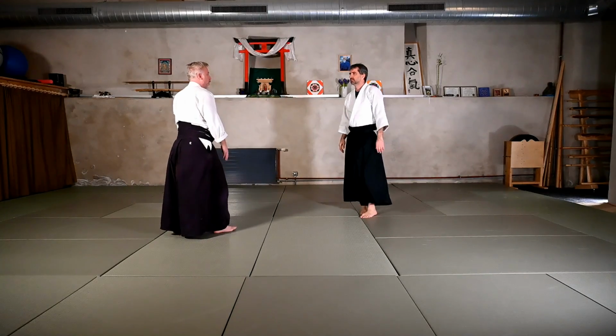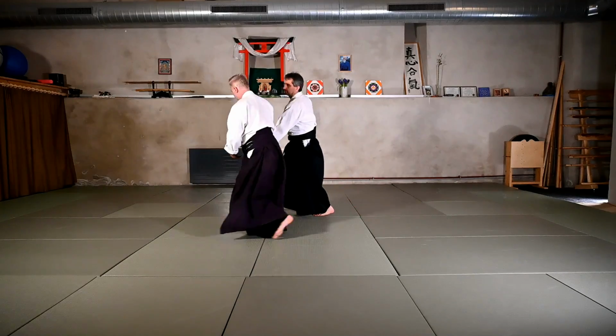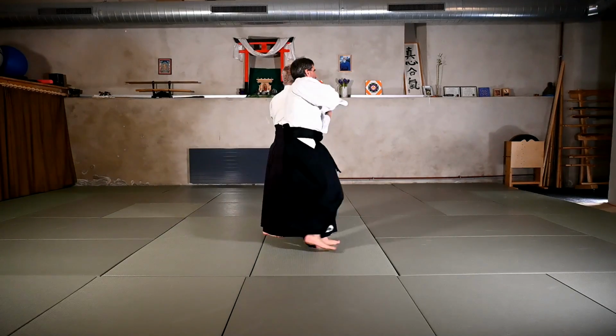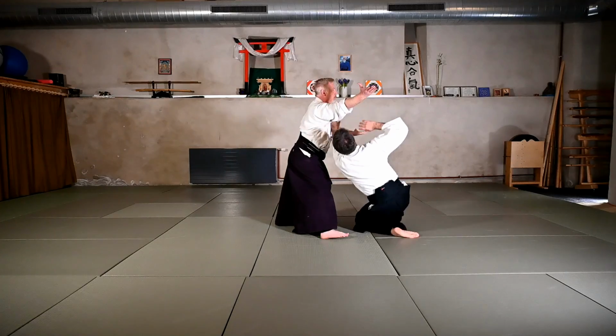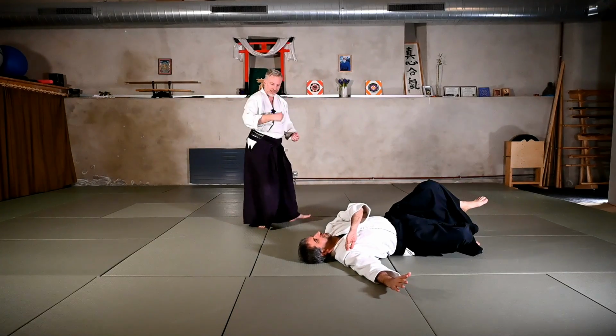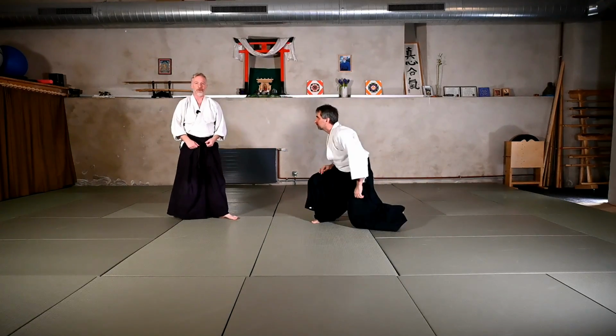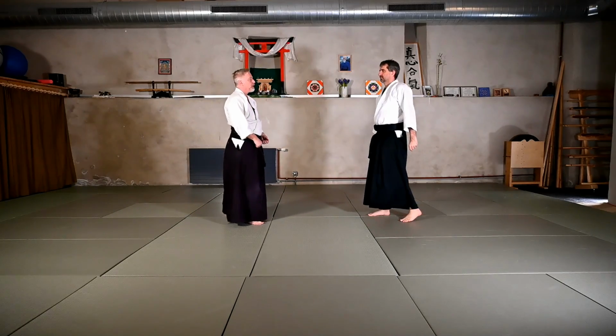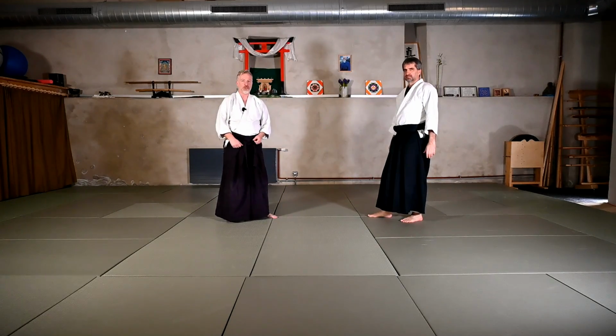Right? Let's maybe do it from here so we get a slightly different angle. But as I tenkan, I turn, and as he comes into it, then the spiral, as it turns, creates the kokyunage. Okay? Let's take a look at two more variations.